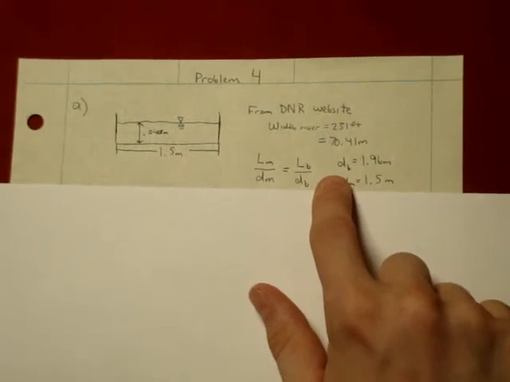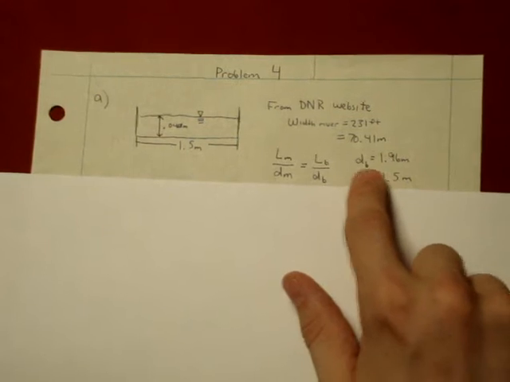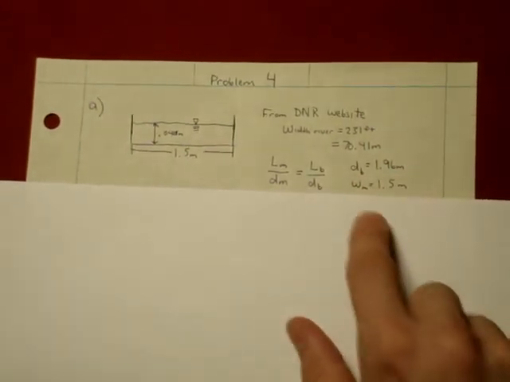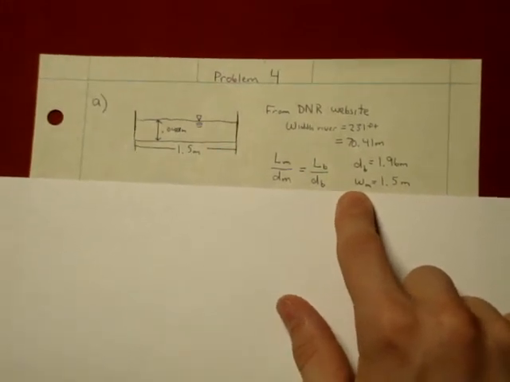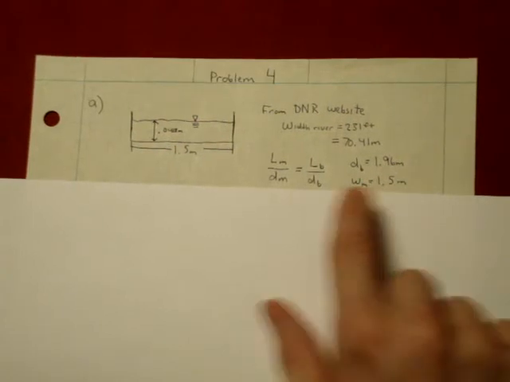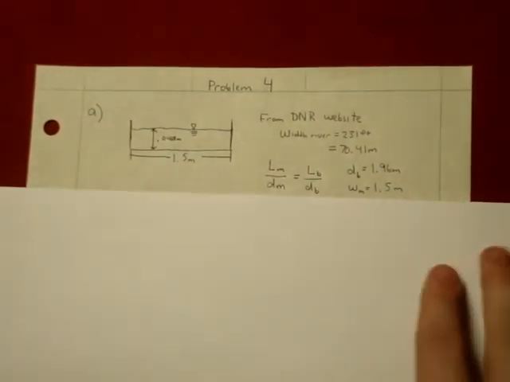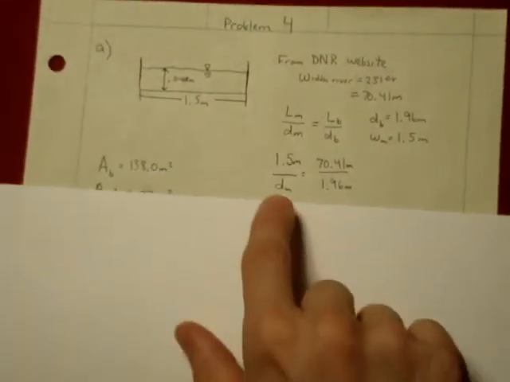Using the information given from our problem set, we looked up on the website and found the depth of the river to be 1.96 meters. Our problem has a constraint on our model of 1.5 meters wide. We assume that the river is roughly rectangular in shape, so we can use this ratio. And plugging in our numbers, we're going to solve for D.